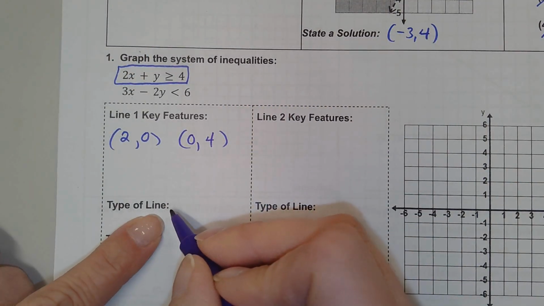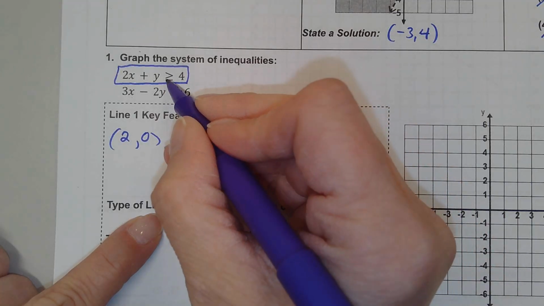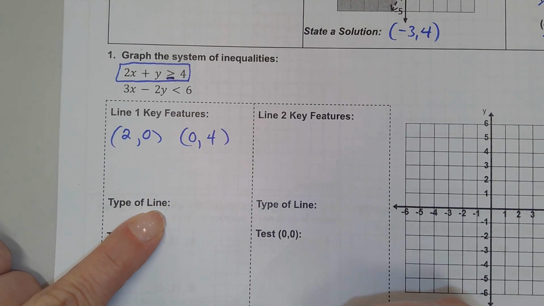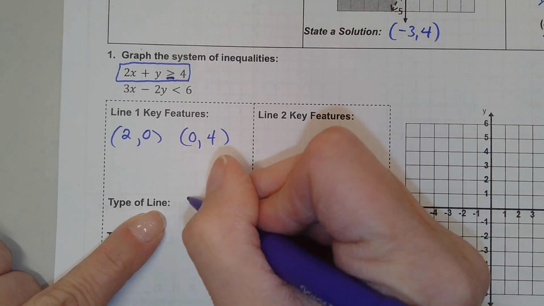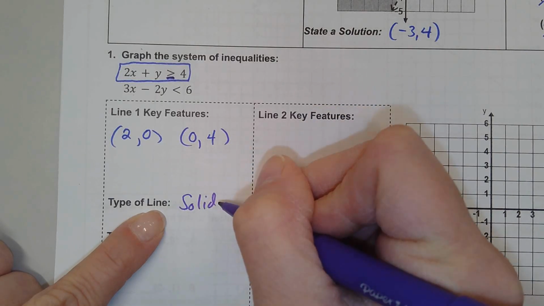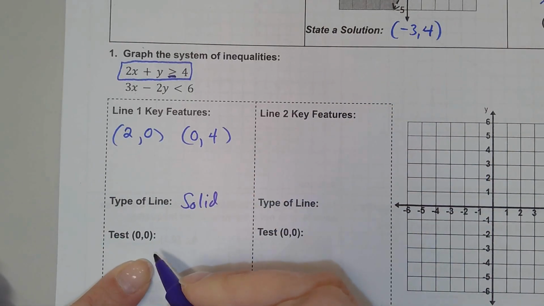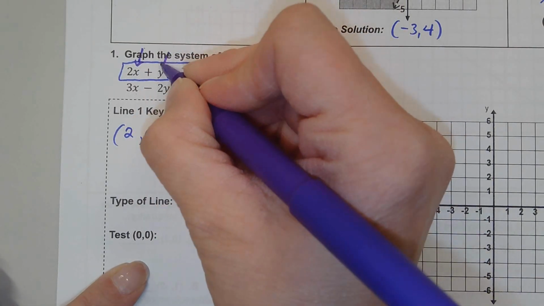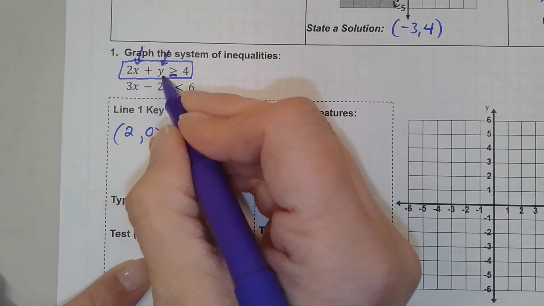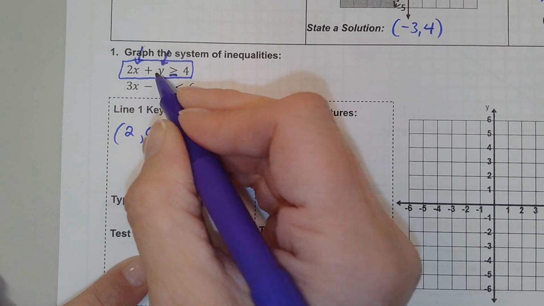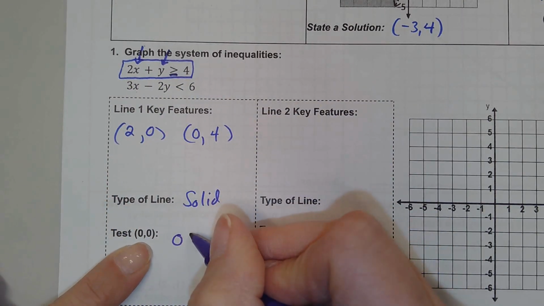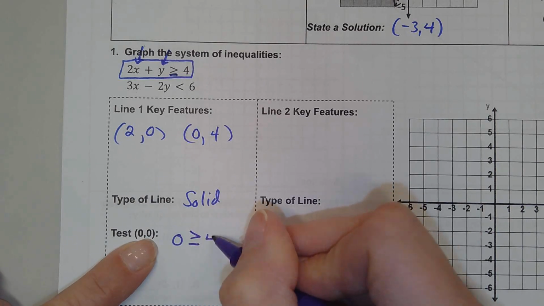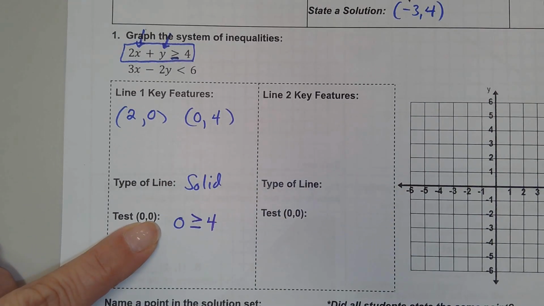Now, what type of line do you use if it has an equal sign? We use a solid line. And now we're going to test. If you put 0 in here and 0 in here, what does that entire side become? 0. Is 0 more than 4?